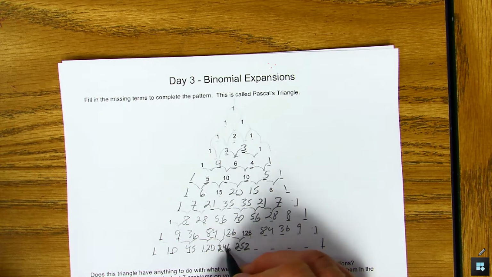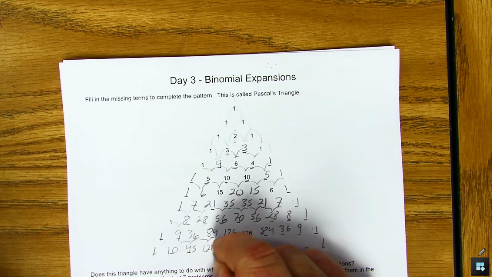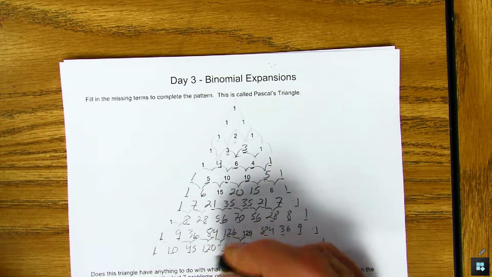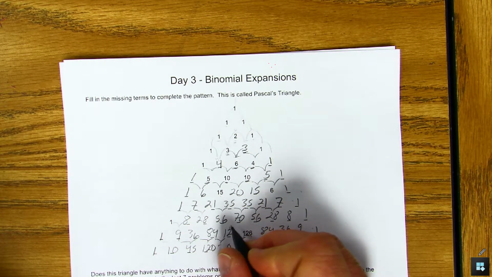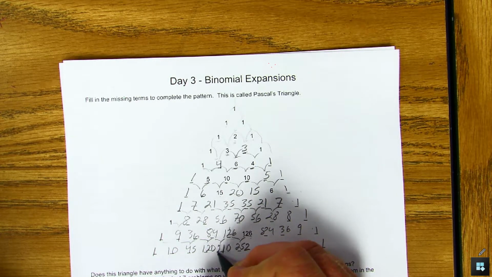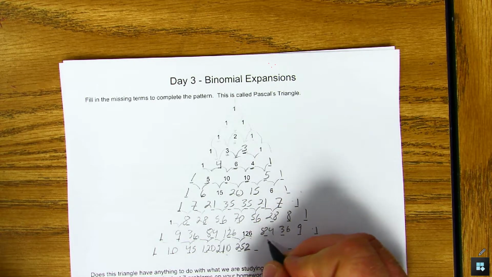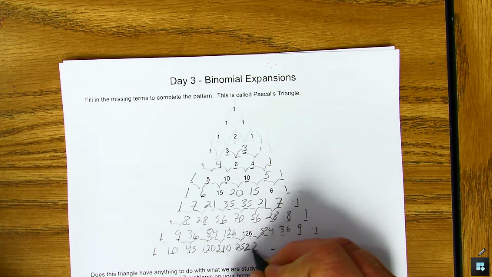This should not have been 246. I lie. Lie like a rug. Rug to quit lying. 6 plus 4 is 10. Bring up the 1. 10 plus 1 is 11, 210. That's 210, 252. These two are going to make 210 again.